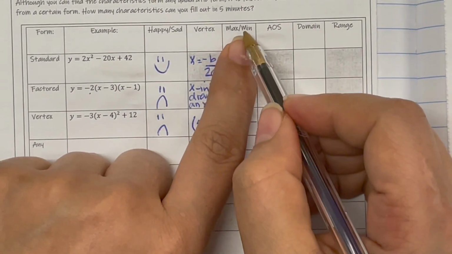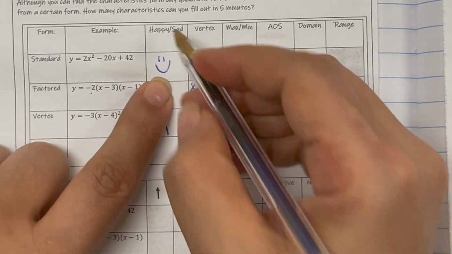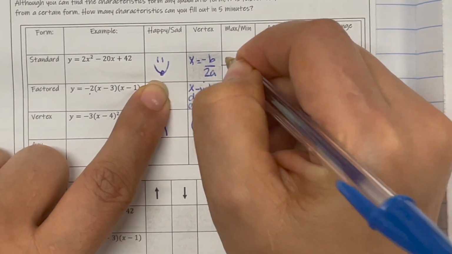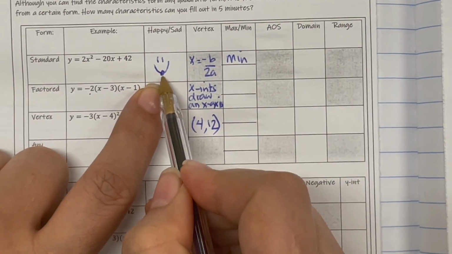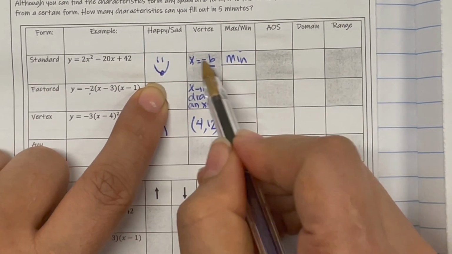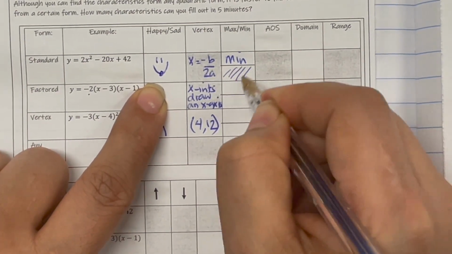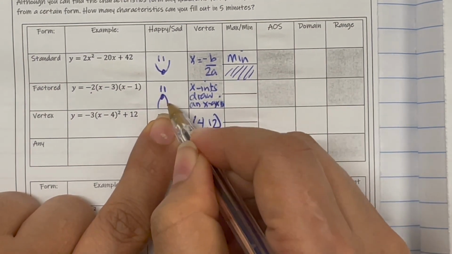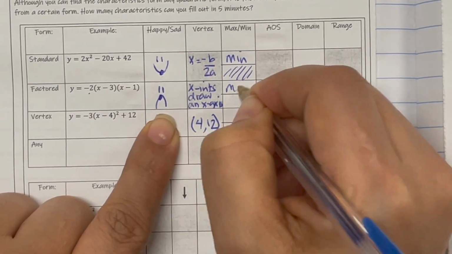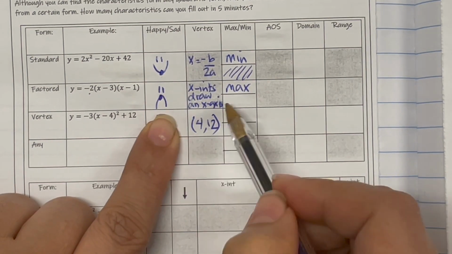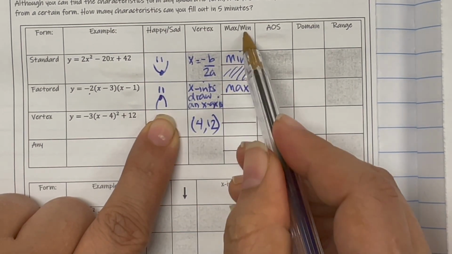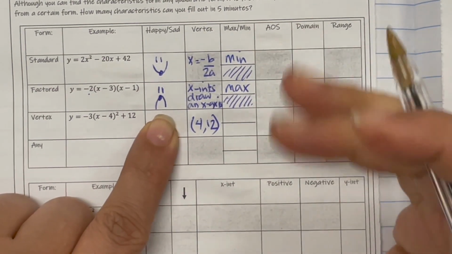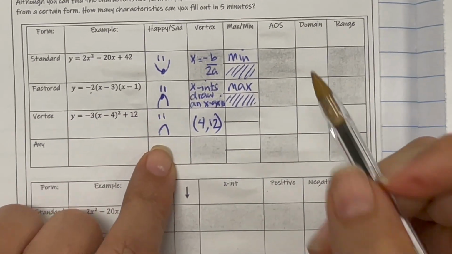All right, so looking at the next one, is this a maximum or minimum? Given that it is a sad face, the vertex is located right there, which is a minimum. Do I know what that minimum number is? No, not without calculating this. So I'm going to shade this as I don't know it immediately. All right, looking at this sad face, this is a maximum. It's right at the top, so this is a maximum. Can I see what that vertex is to see what the maximum is? Not at all. So I'm going to go ahead and shade that out. So this is just what can I get really quickly from the different forms.